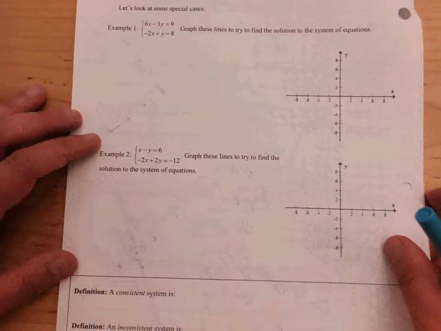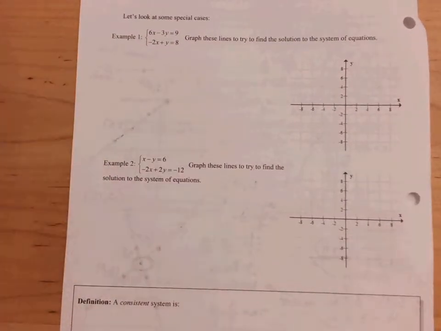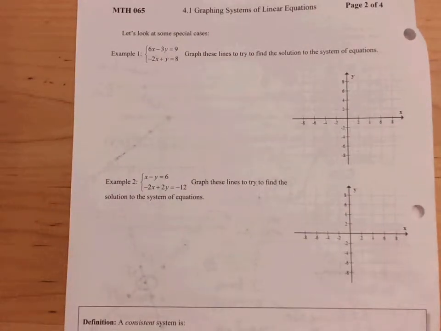Let's look at some special cases. Before we do this, let's just think about this for a moment. Two lines. How many times do two lines cross? Just once. Are there ever cases where two lines wouldn't cross? What kind of cases would that be? They're parallel. What do you know about parallel lines? Same slope, because they have the same rate of change. So parallel lines are going to have no solution because they're not going to cross.